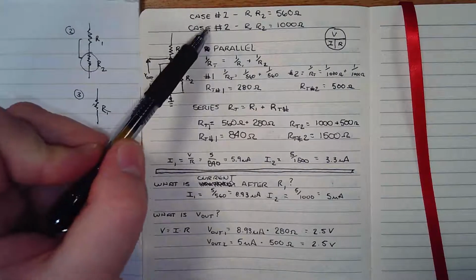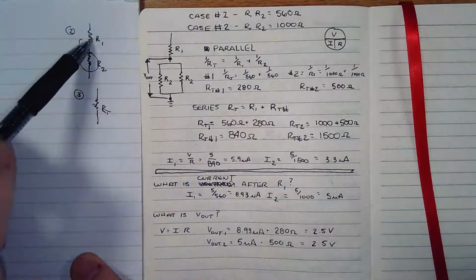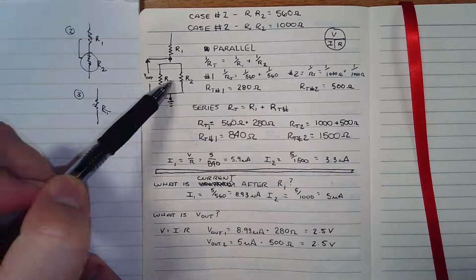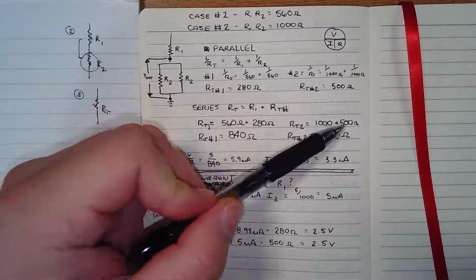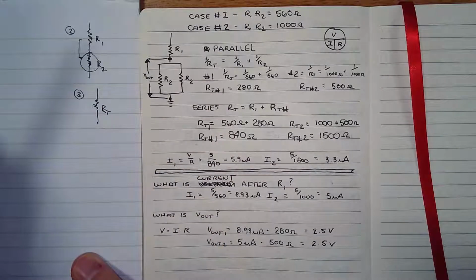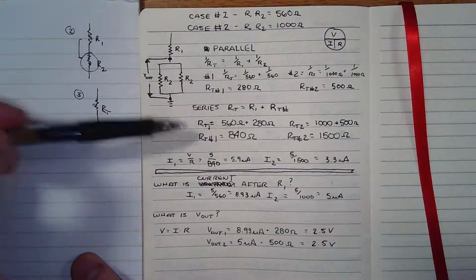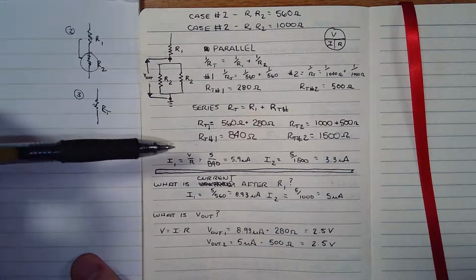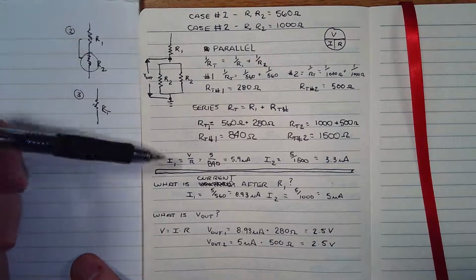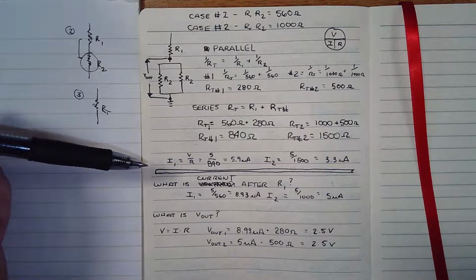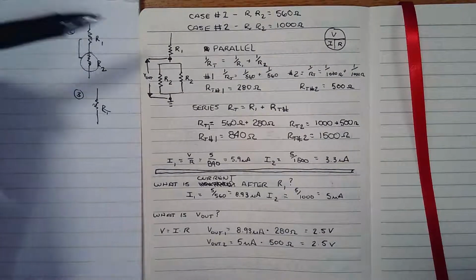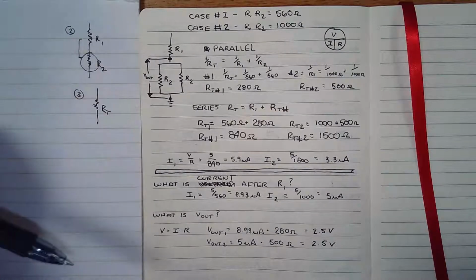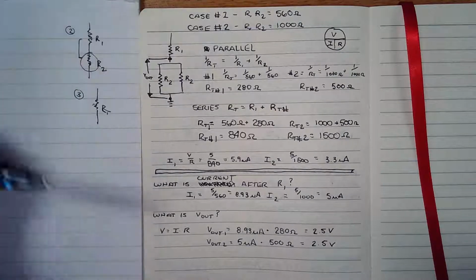And then in case number 2 with 1,000 ohms, we have 1,000 ohms up here, and when we combine the split resistors we got 500, so we get 1,500 ohms total. Not really needed for the problem, but I think it will help you get your head wrapped around it, because one of the questions you asked is, why is the current not changing? Well, it really is. Over the entire circuit, the current is changing between case 1 and case number 2.